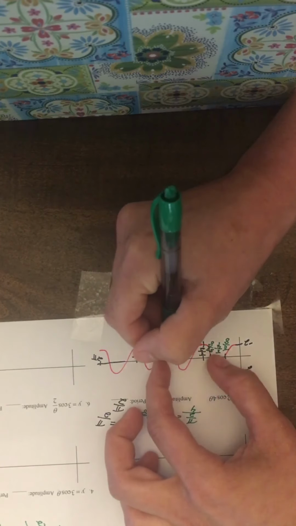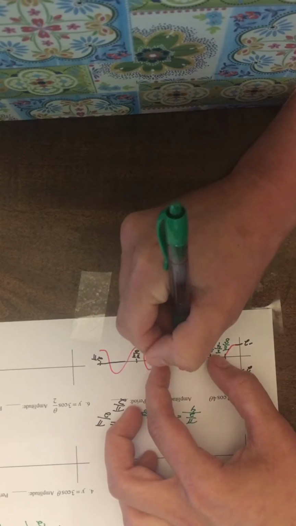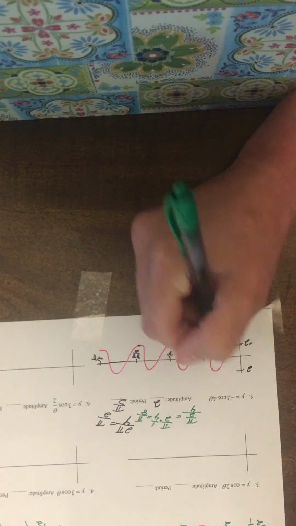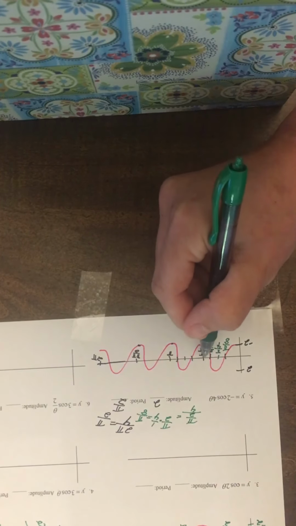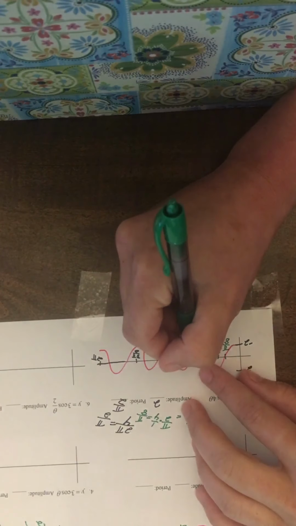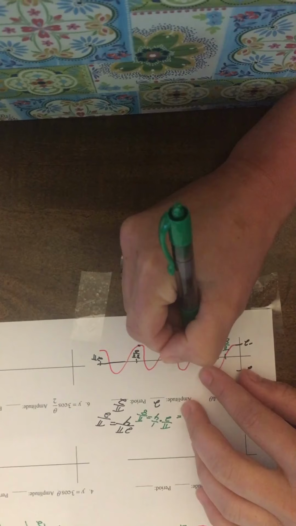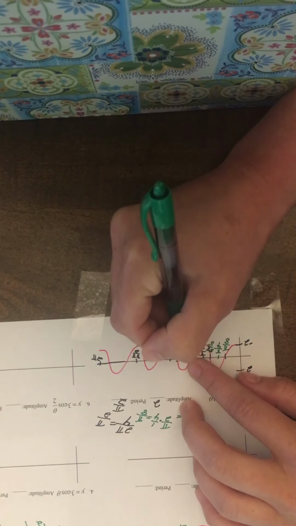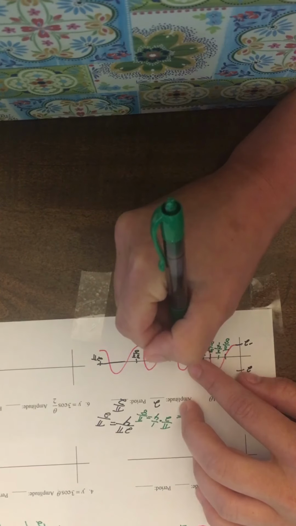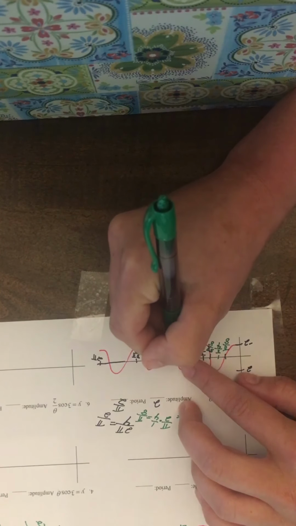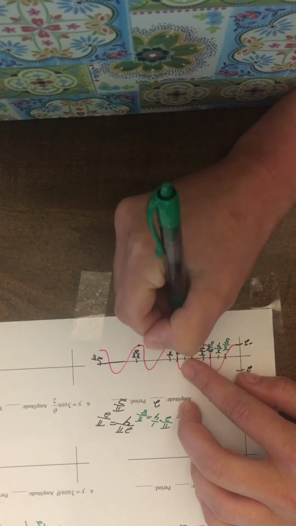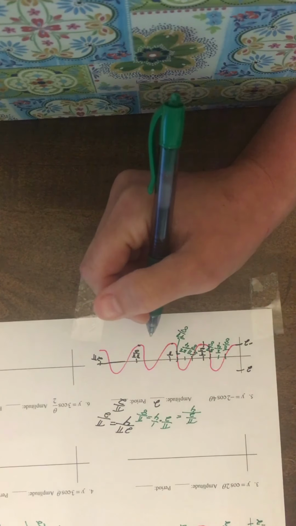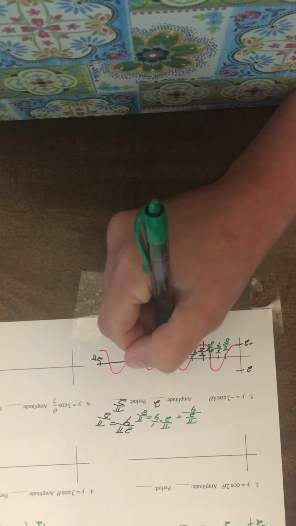Okay, and then we'll divide this one into 4. 1, 2, 3, 4, and that gives us 1 pi over 8, 2 pi over 8, 3 pi over 8, 4 pi over 8. Right here we'll have 5 pi over 8. This is 6 pi over 8, which is 3 pi over 4. Right here we have, I'll draw an arrow, 7 pi over 8. Okay, and then 8 pi over 8, which is just pi.